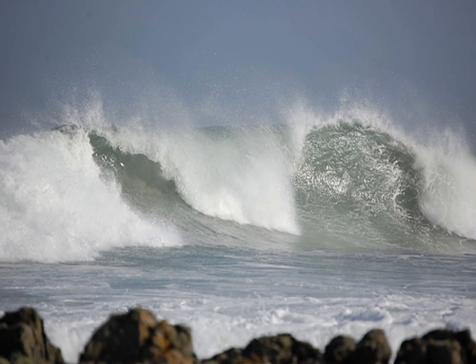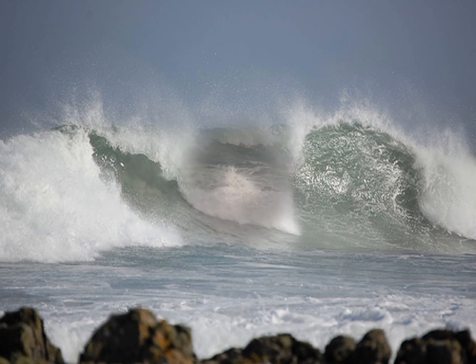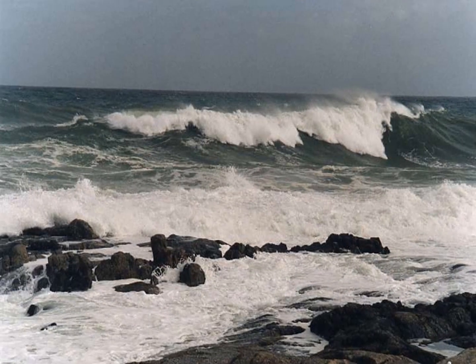Here we have a photograph of what a destructive wave looks like. They're very high, they're tall, they're quite intimidating when you do see them. Here's another one.